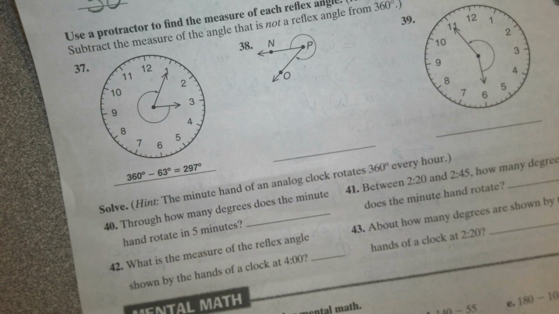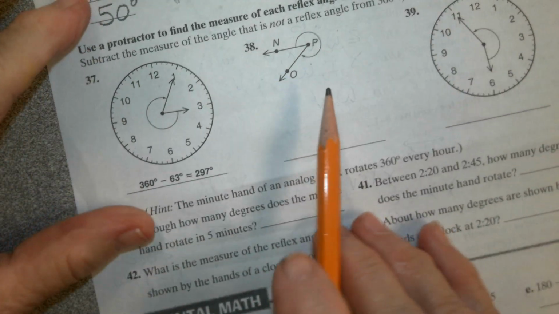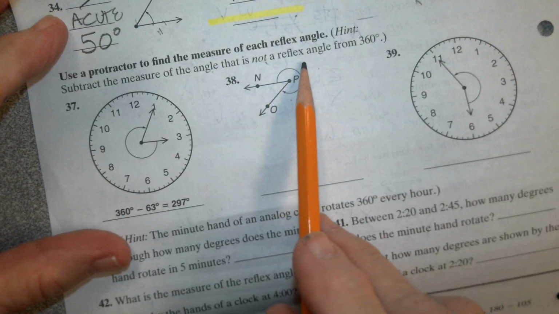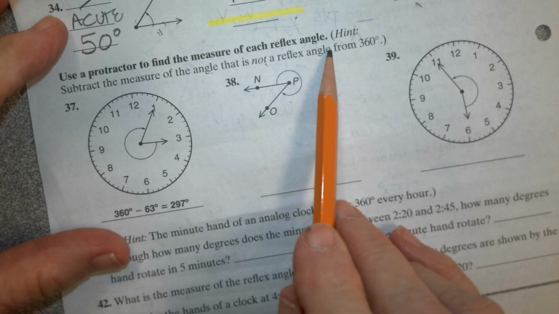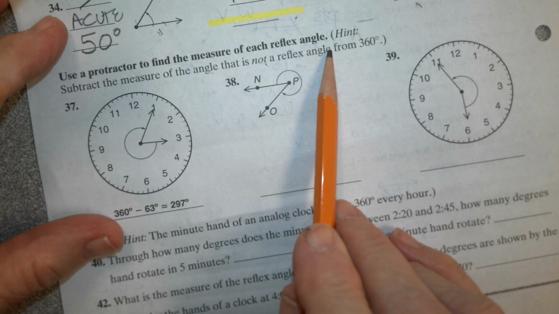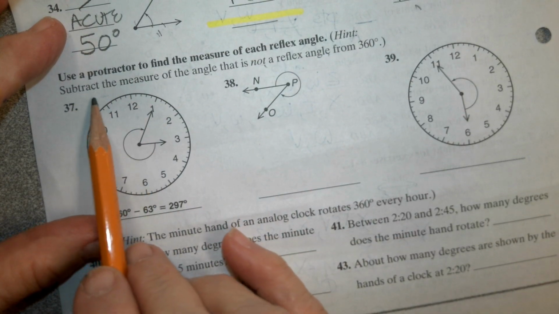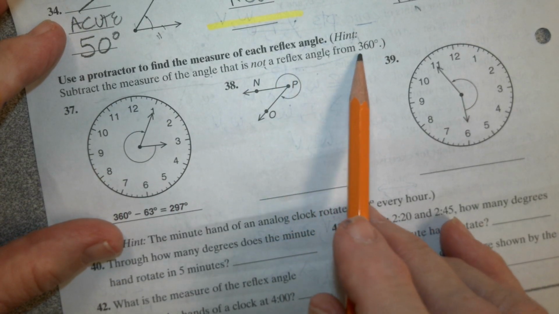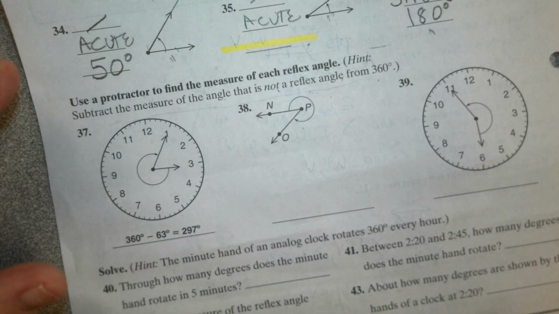Let's see. Use a protractor to find the measure of each reflex angle. Oh, okay. It says subtract the measure of the angle that is not reflex from 360. Well, you could do that, I guess.